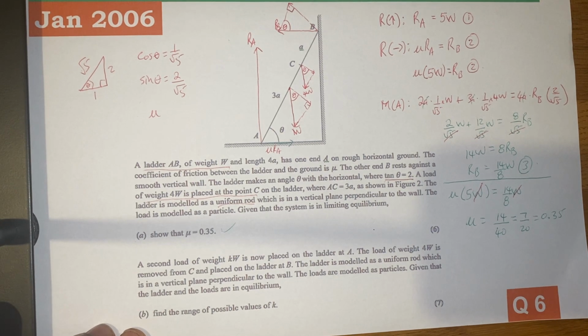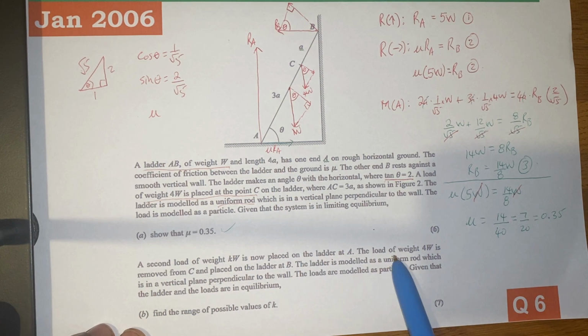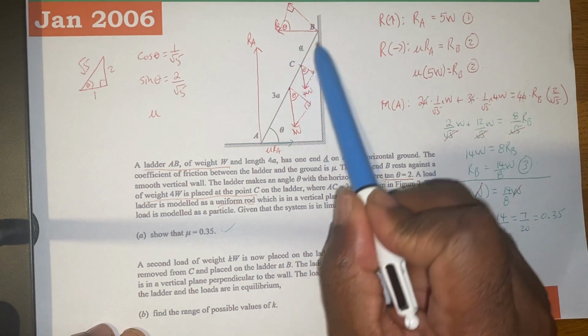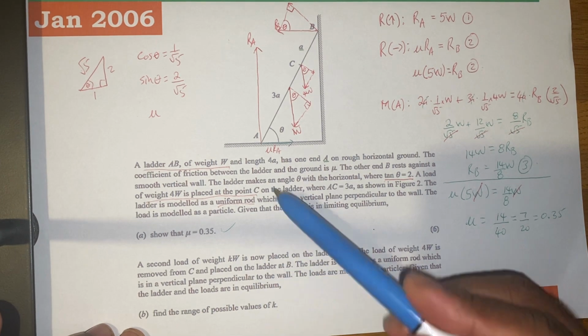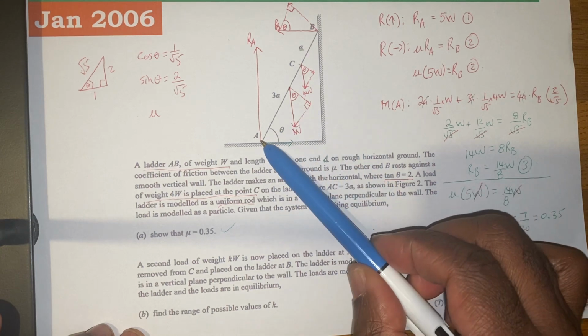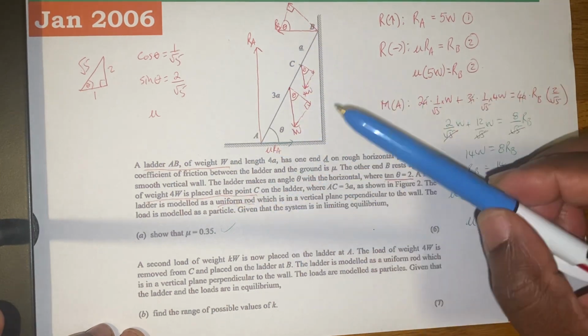So in the second part of the question, we're told that a second load of weight KW is placed at A, and the load of weight 4W that's here is going to be moved up the ladder to B. The ladder is modeled as a uniform rod, and the loads are modeled as particles, so acting at a given point. Given that the ladder and the loads are in equilibrium, we want to find the range of possible values of K. So what we're going to do is add a weight right here, move this right here, and then adjust the diagram.